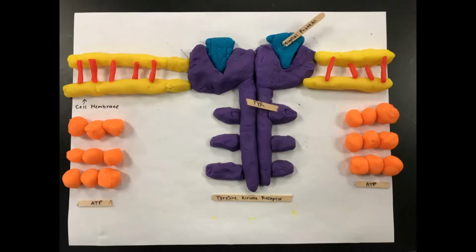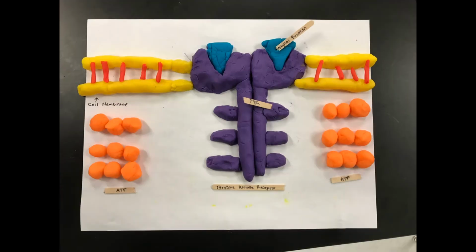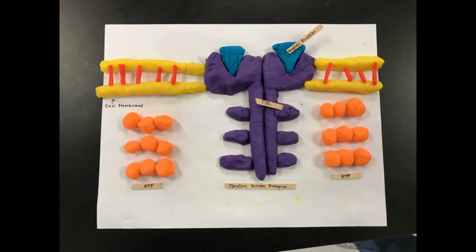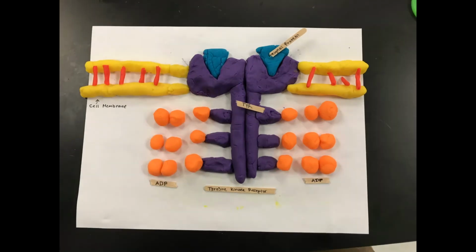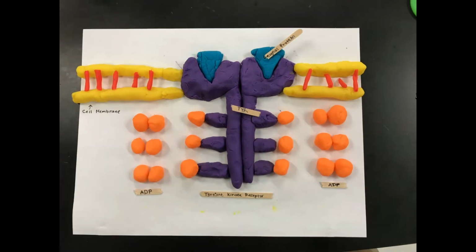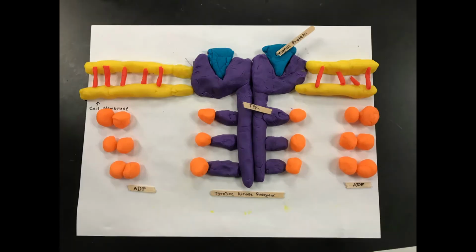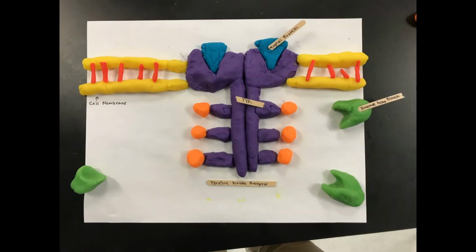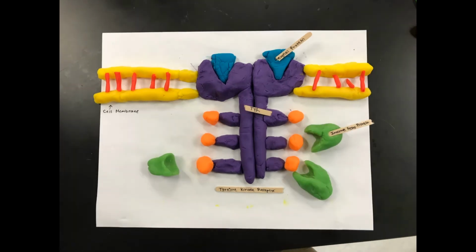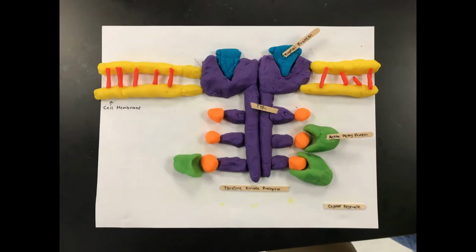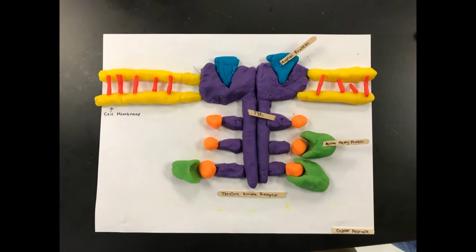This change in shape and the signal protein causes ATP to bind with the tyrosine. When the ATP binds, one phosphate is left and ATP is converted to ADP. This ADP disperses throughout the cell. Next, the inactive relay protein, depicted by the green Play-Doh, connects to the phosphate and becomes active. The protein then proceeds to release multiple cellular responses.